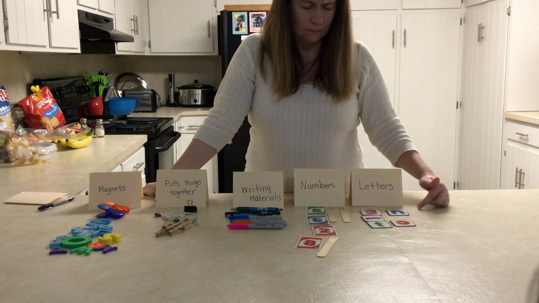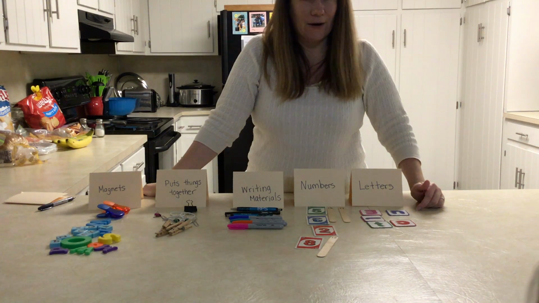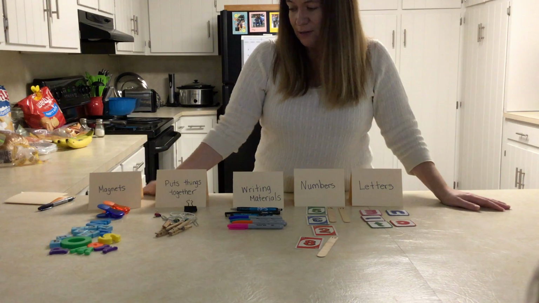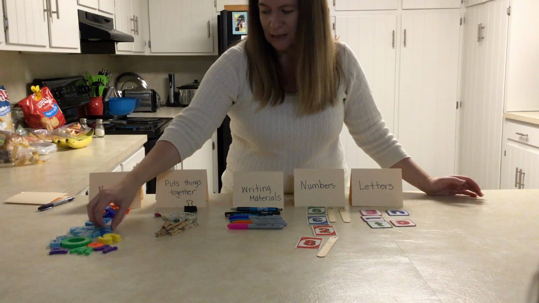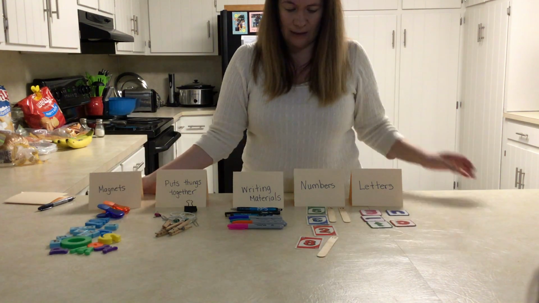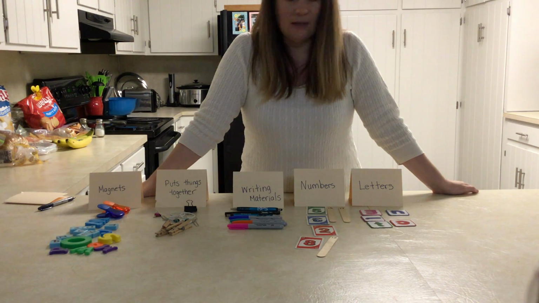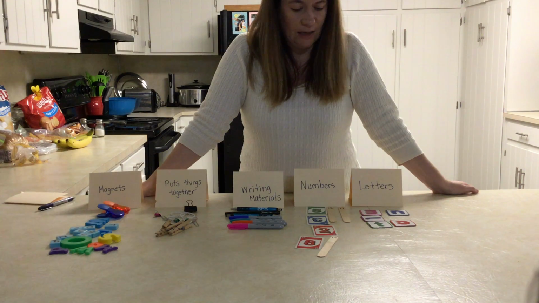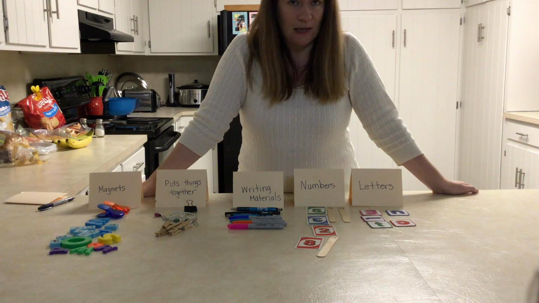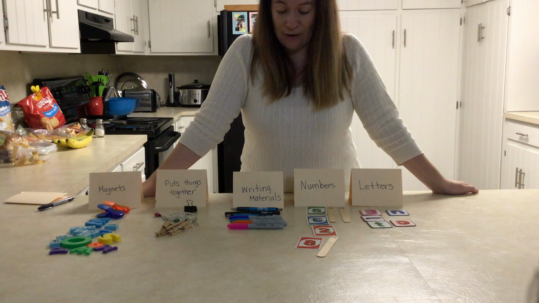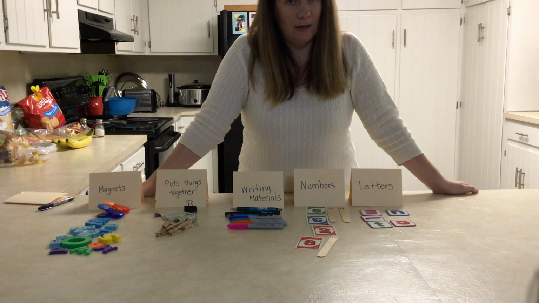Now, do we have the most in the letter category? No, because a lot of those went over here to the magnets because they're all magnets too, and we sorted them in a different way. So when you put things in categories and you label them, you can think about that not all things only fit in one category. They can sometimes go in different areas and be in more than one category.